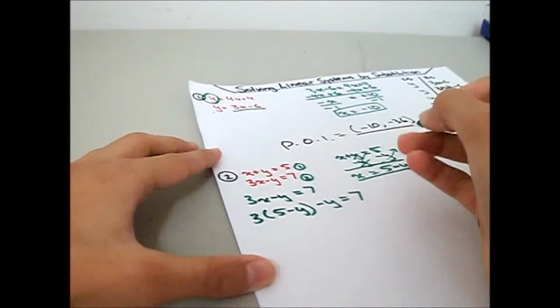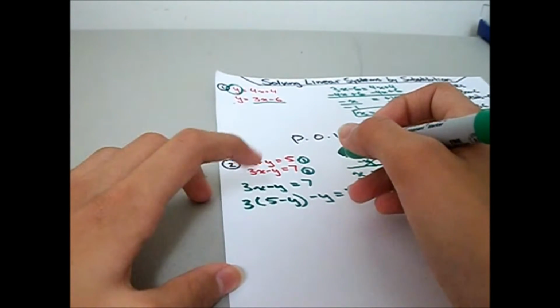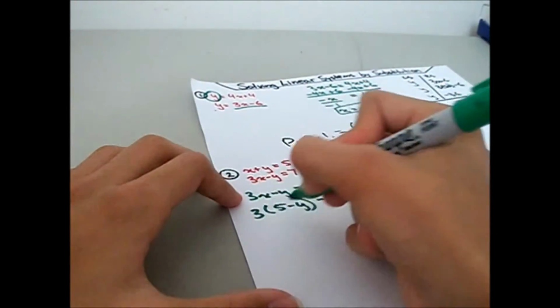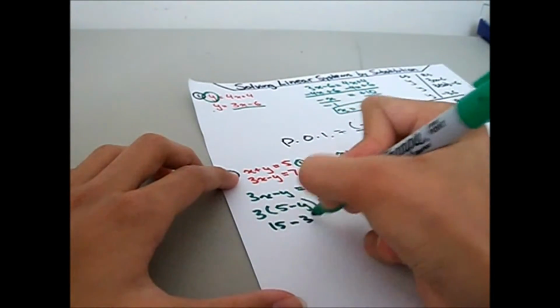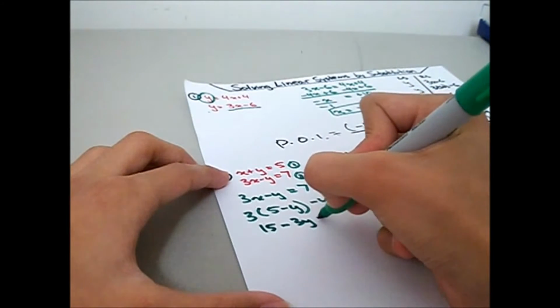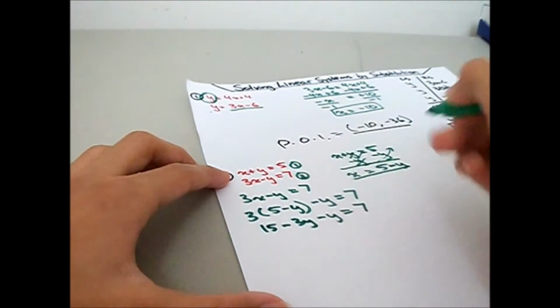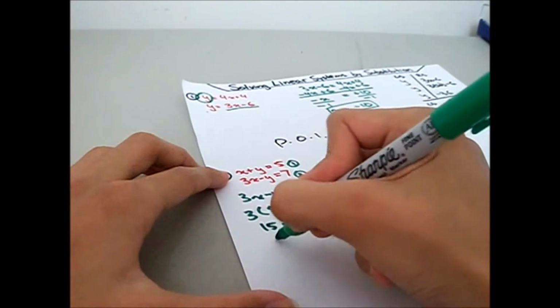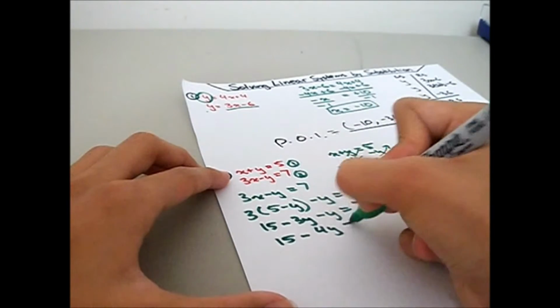So we're going to multiply 3 times 5 and 3 times negative y, which gets us 15 minus 3y. Open up the brackets, we get minus y equals 7. Simplify. 15 minus 4y equals 7.